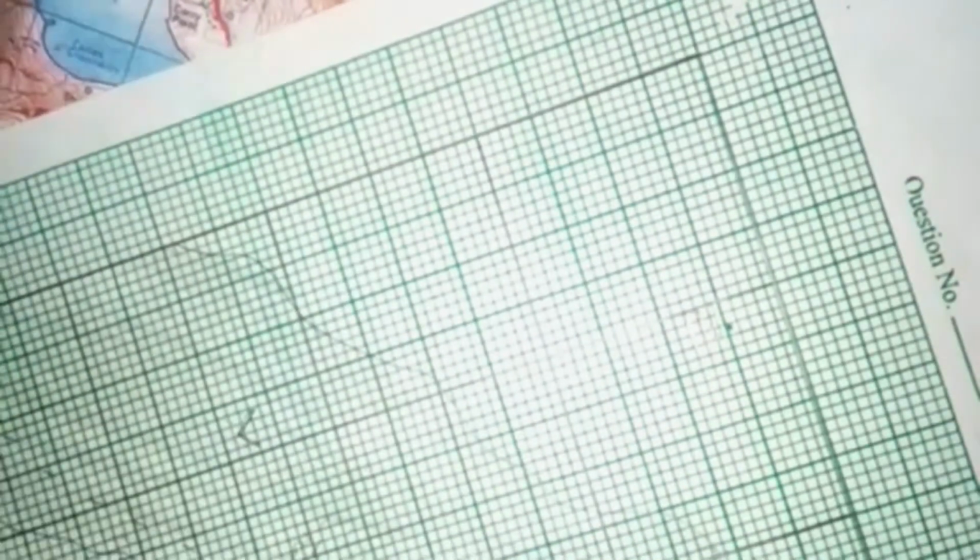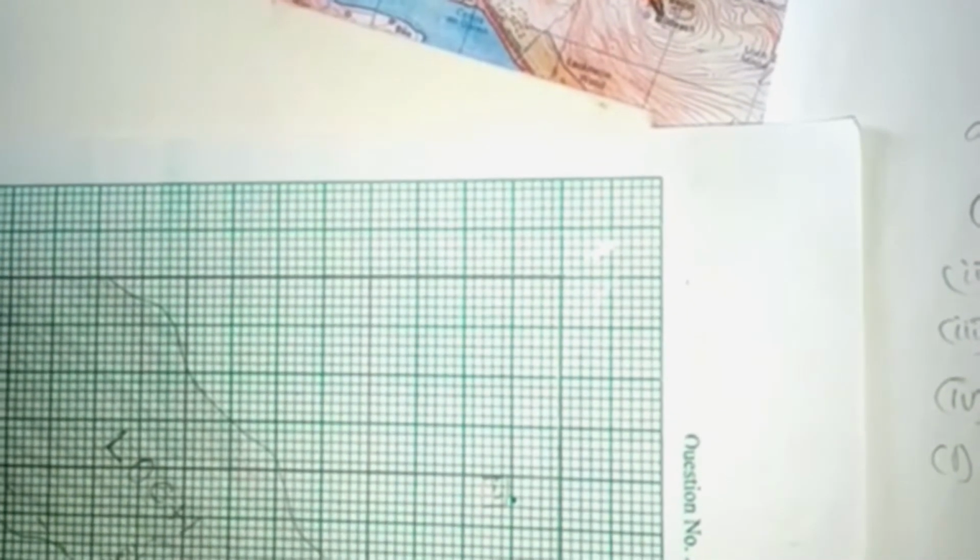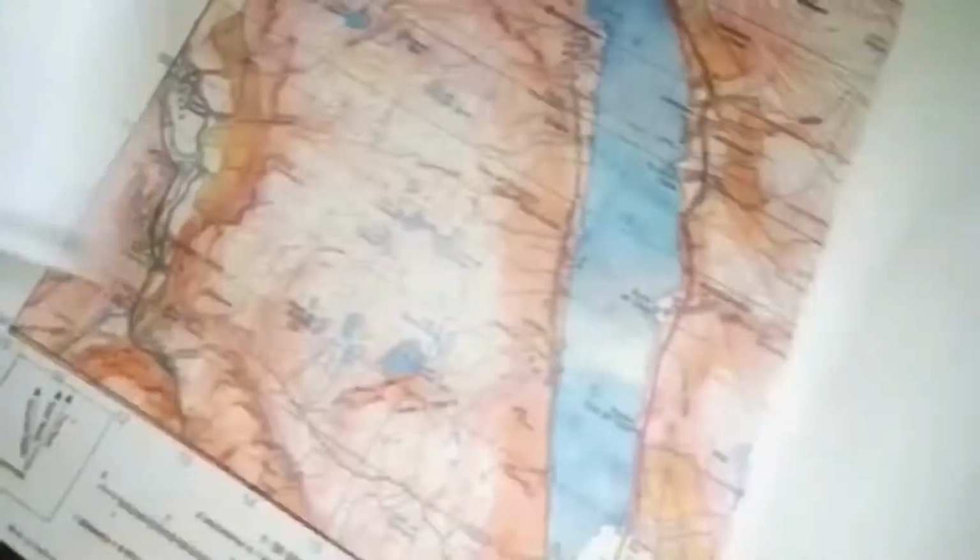You need to be very fast. Map reading consumes a lot of time. And I come here and write Loch Broom, spelled L-O-C-H. Loch Broom. I'm writing in capital letters because it is a major feature. You see, it is the most visible feature on the map. That's why I write with a capital letter.